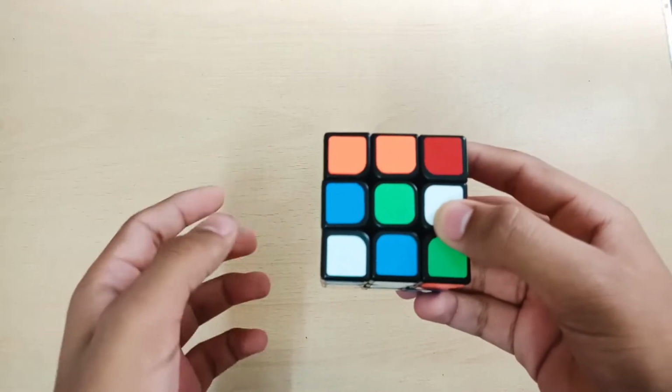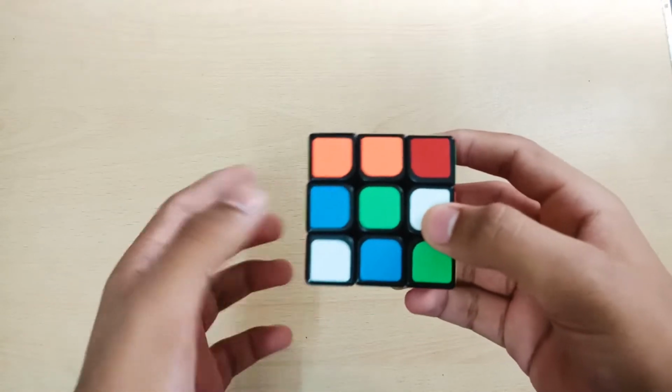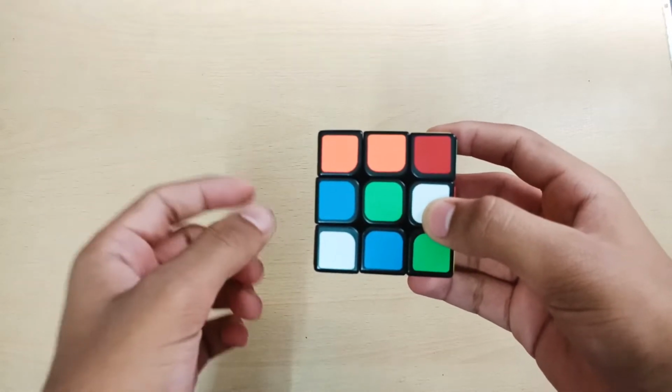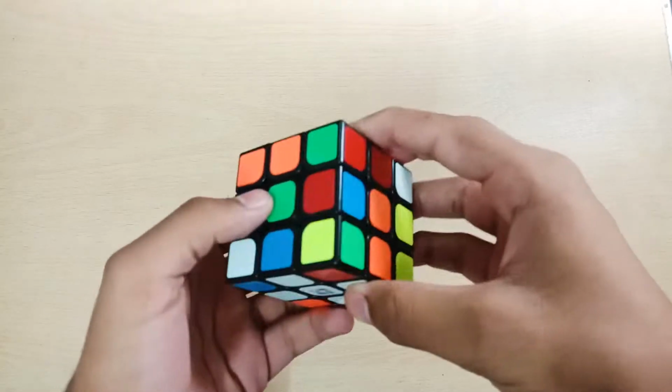Alright, so when we get such crosses, I usually call them wrong crosses or incorrect crosses. Now, to fix this, instead of doing such a long solution, because cross is such a small part of the CFOP, you need to do it really quick. So what I usually do in such situation is just insert the edge.